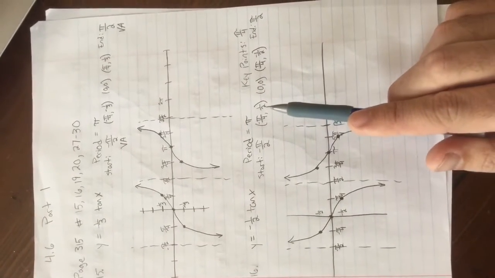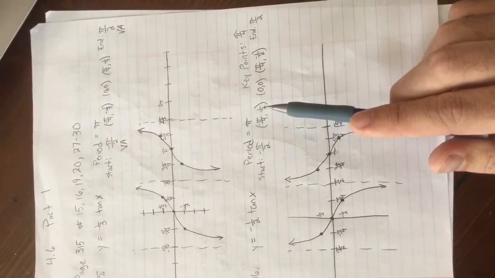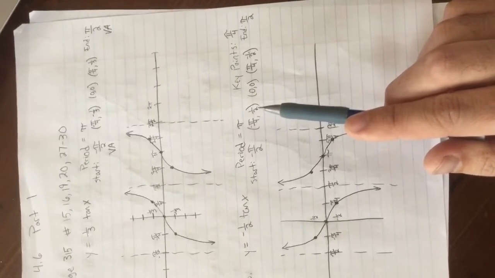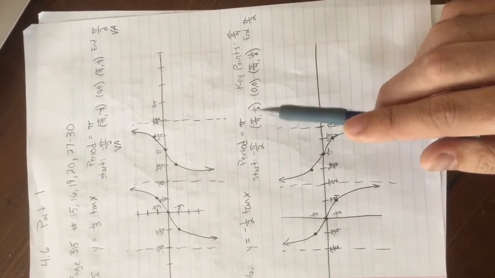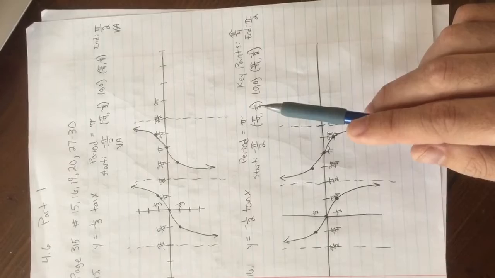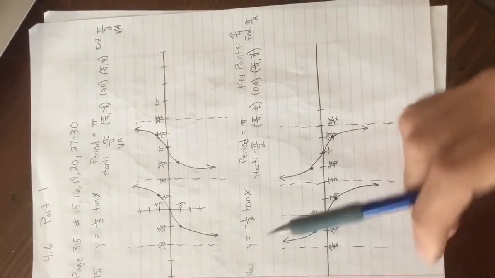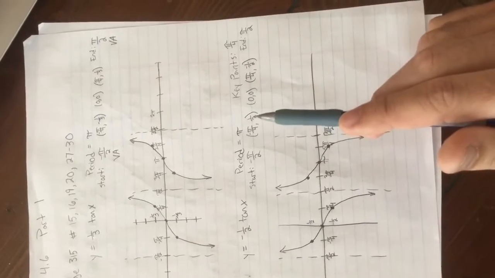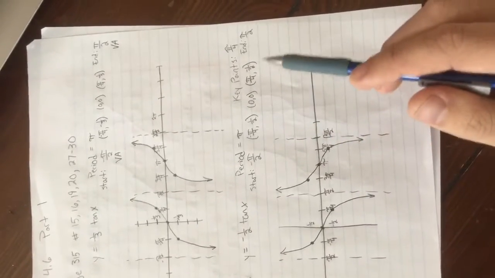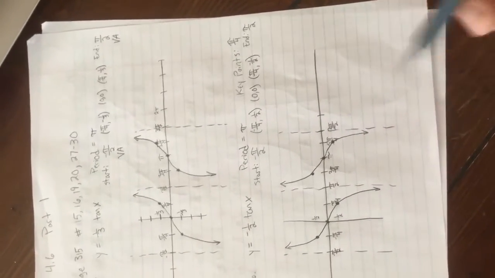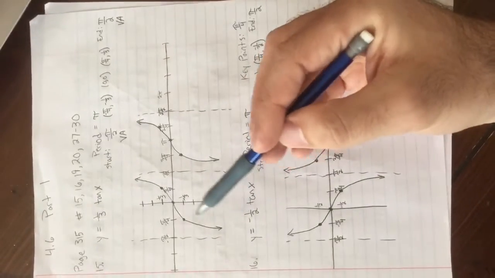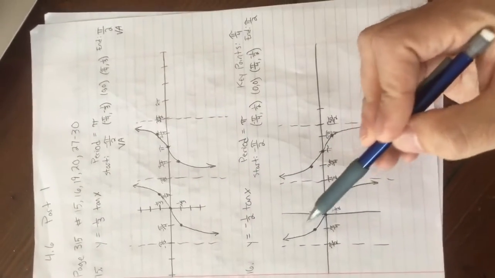I know that this here is going to be 1/2. Normally that is the negative value, but because we have this here, it is going to flip. So that is now going to be the positive value, and this is going to be the negative value. So instead of our normal tangent graph like this one up here, this shape, it is now going to be this shape here.